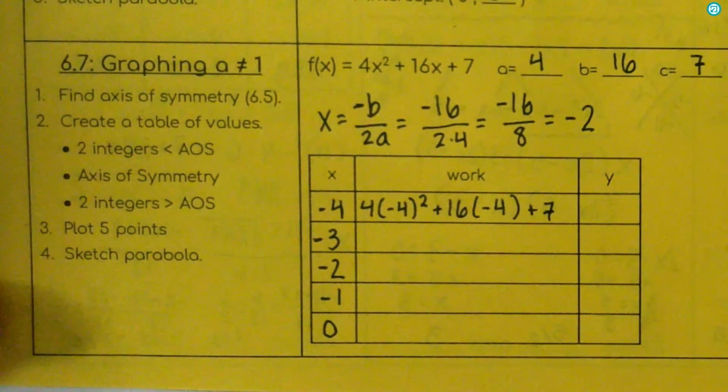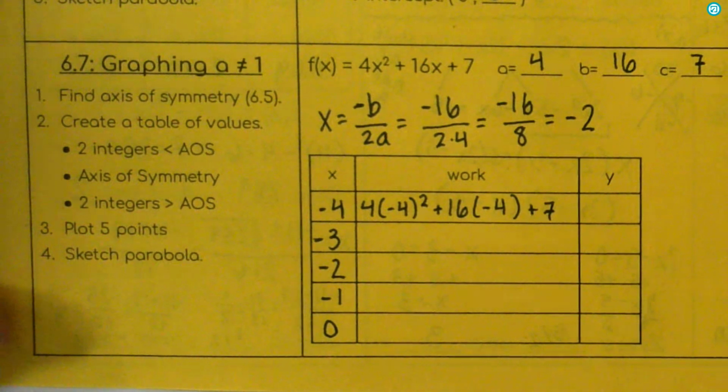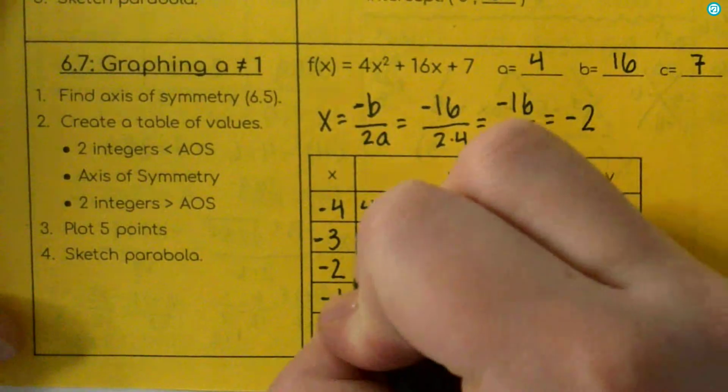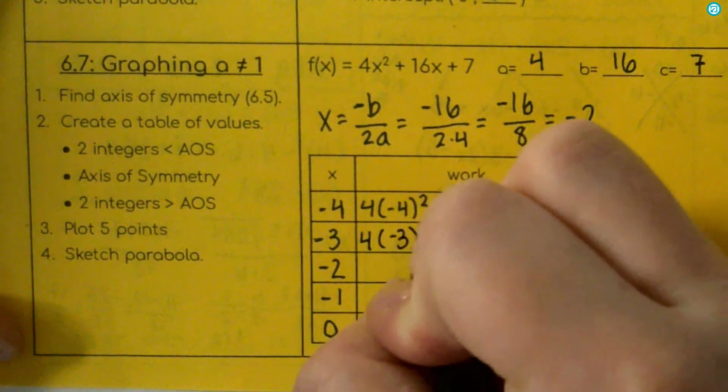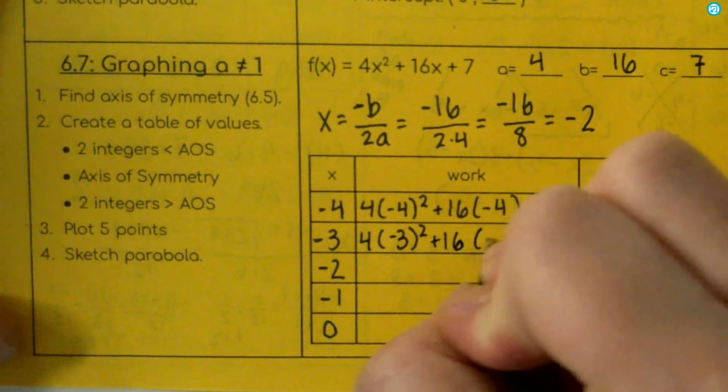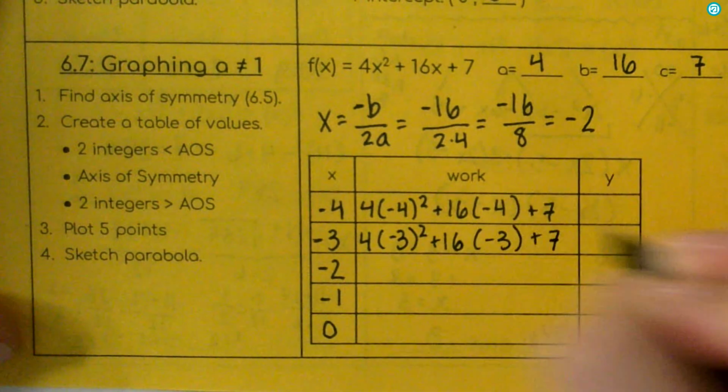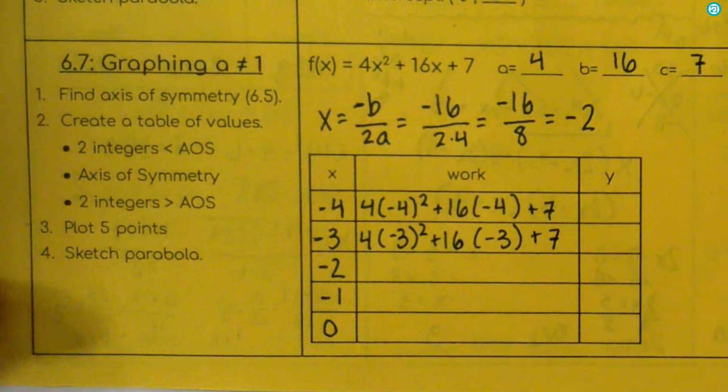Then you guys can continue to fill out your table, and then I'll remind you, I know you guys saw it in the video, but I'll show you again how you can use your calculator and not have to type it in every single time. So plugging in -3, it would be 4 times -3 squared plus 16 times -3 plus 7. I'm going to fill out the rest of my table and not narrate it out loud. We're just replacing the x value with the x value we want to plug in.